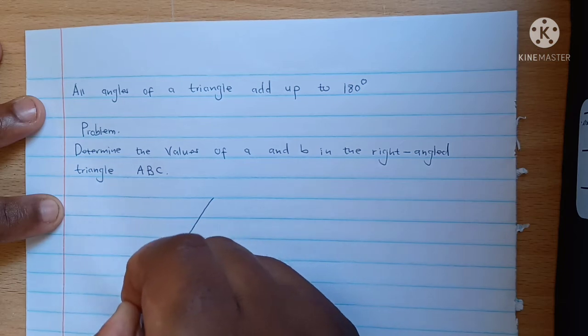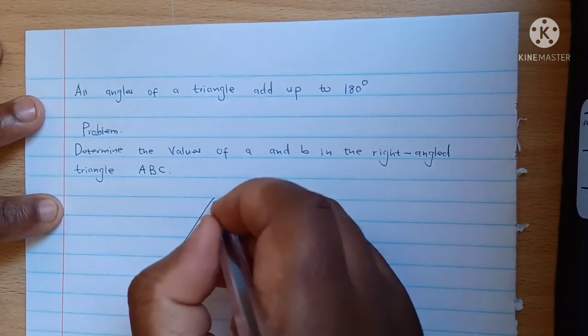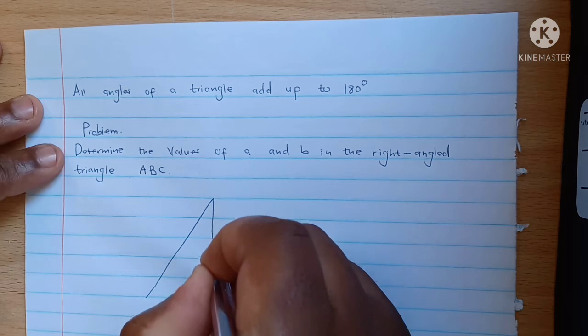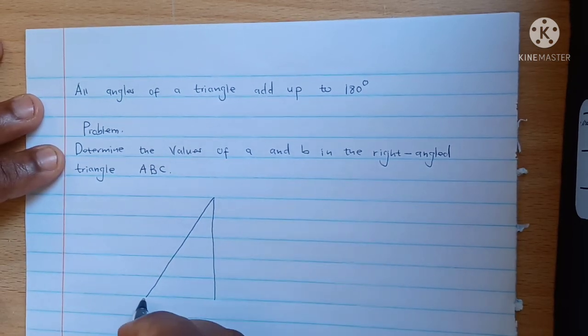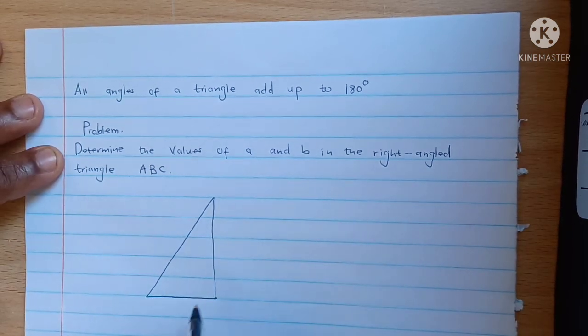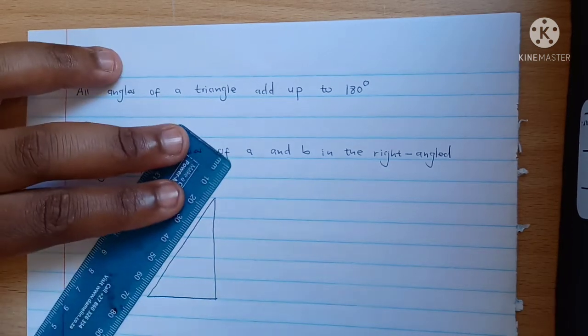Let's say this is ABC. You're given something like this, something like that. Let me just use a ruler.